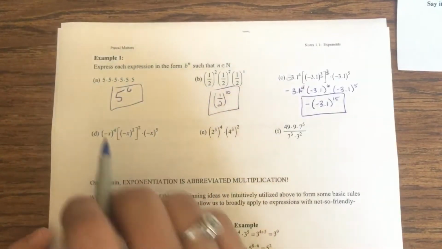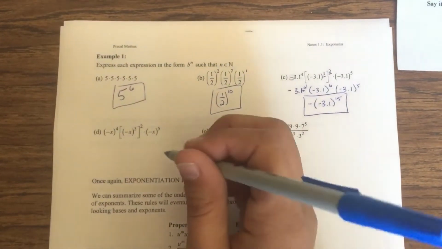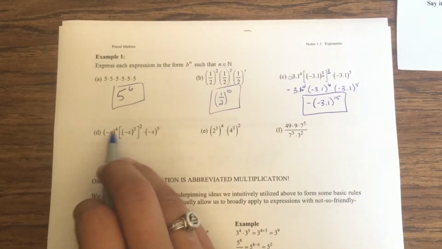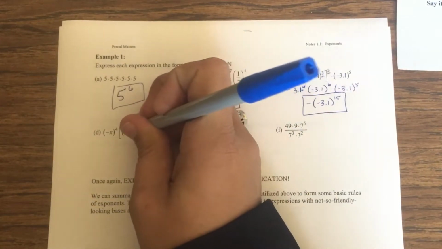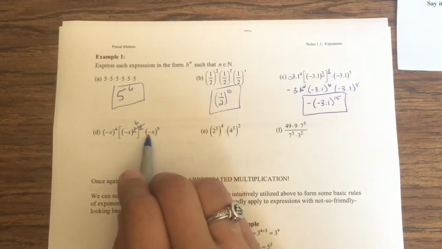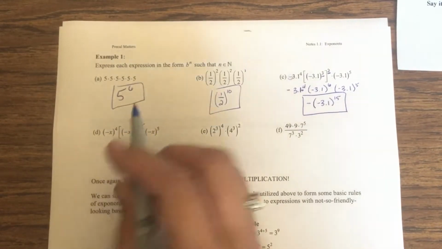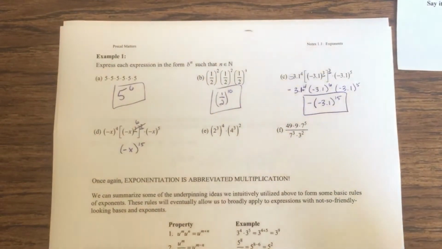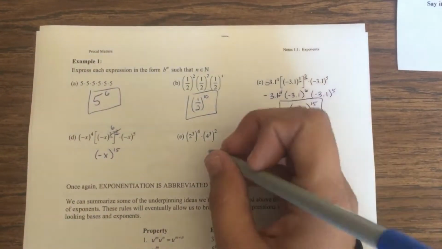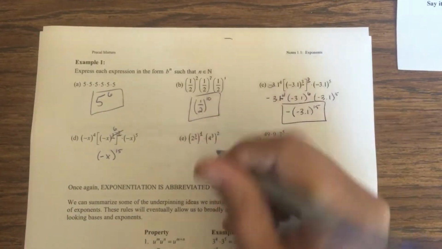Okay. All right, for D, it's the same thing just with variables. So I've got 4 of the -4s. I have 6 of the -4s. I have 5 of them, so that's 10, 15 again. So I have -x to the 15th. Okay, this should hopefully all be review, so that's why I'm going pretty quick.